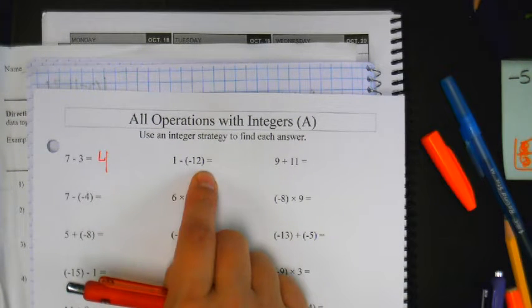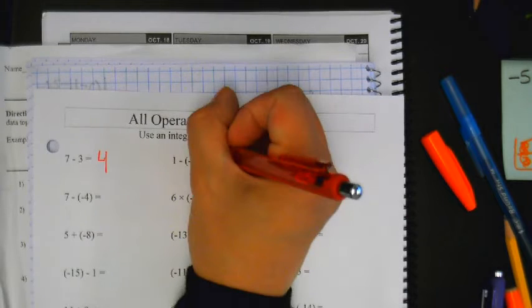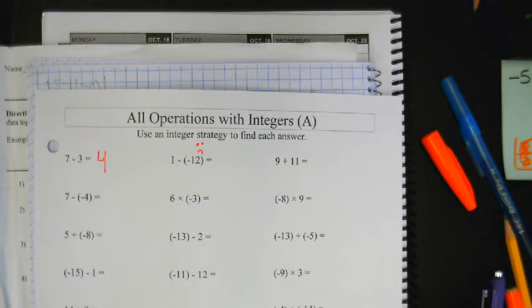If we go 1 minus negative 12, this makes me sad. You have to rewrite it. You have to rewrite it. We're going to pick up our pencil. We're going to focus. We're going to try our best. We're going to do it. Yay us. What'd you get?